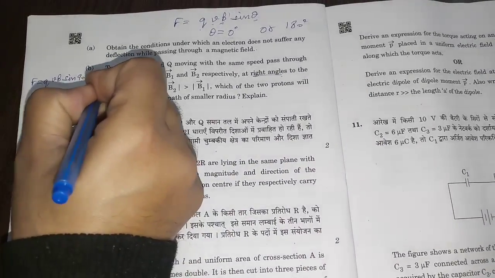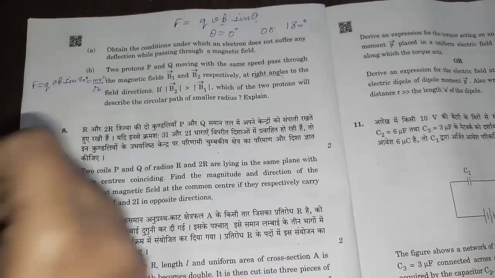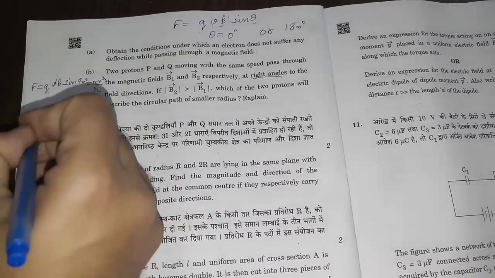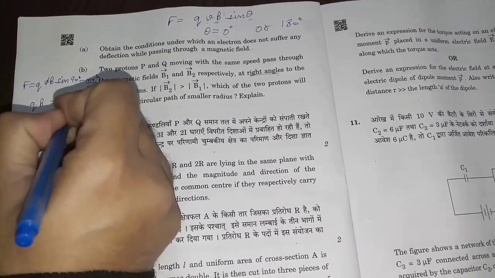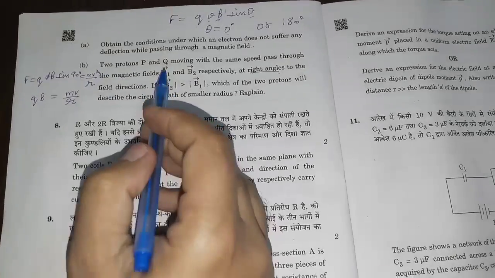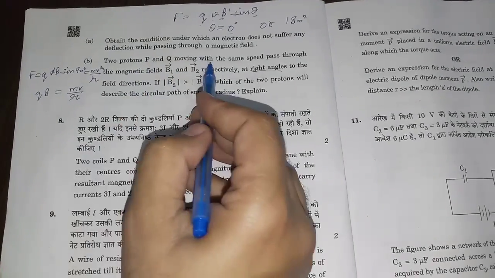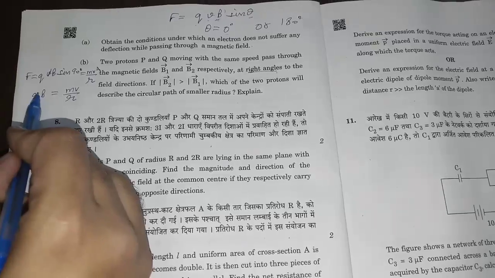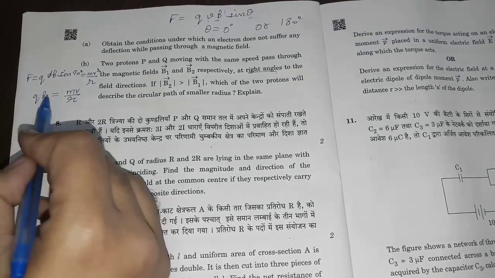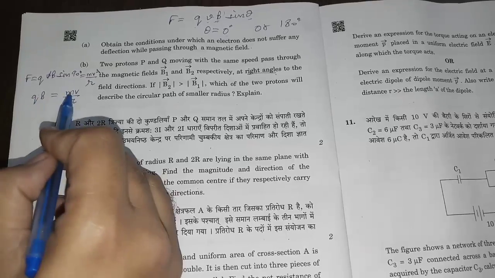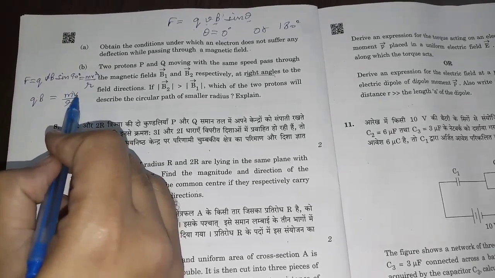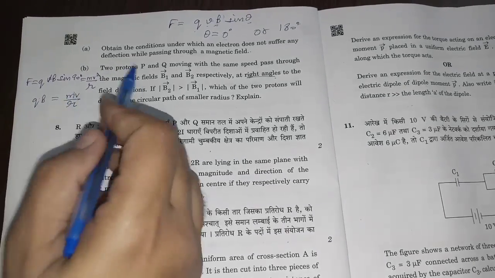This is equal to mv squared by r. So here v and v get cancelled, so that we get QB equals mv by r. Now the two protons are moving with the same speed, so Q is the same for the protons. B and r we have to see, but mass m and speed v are constant for the two protons.